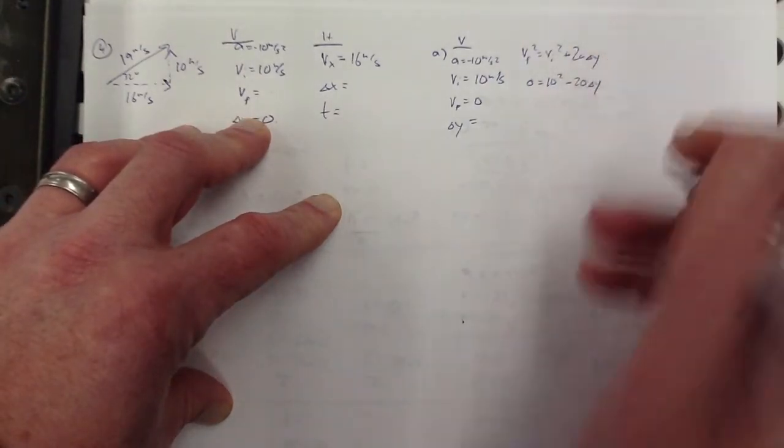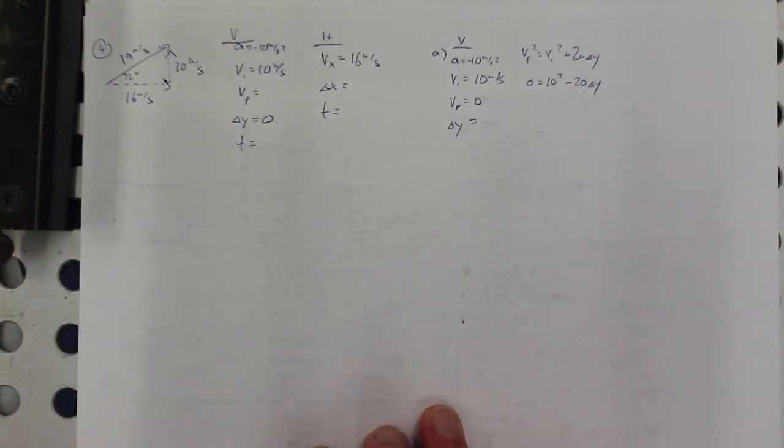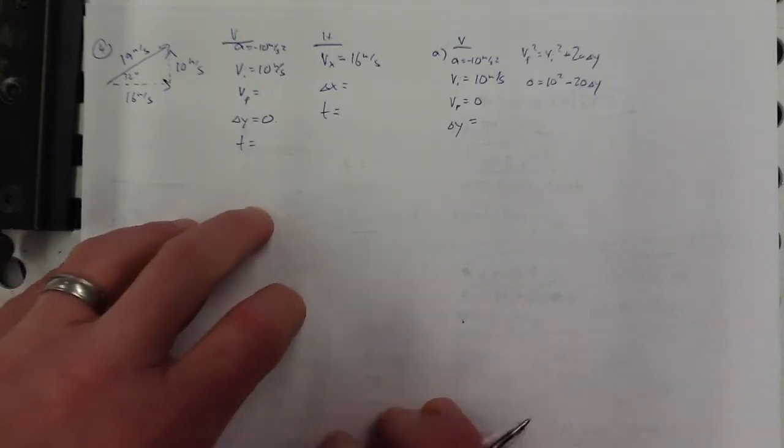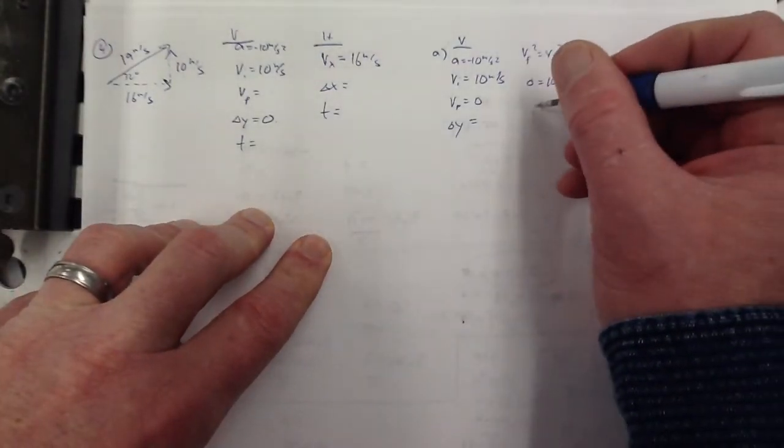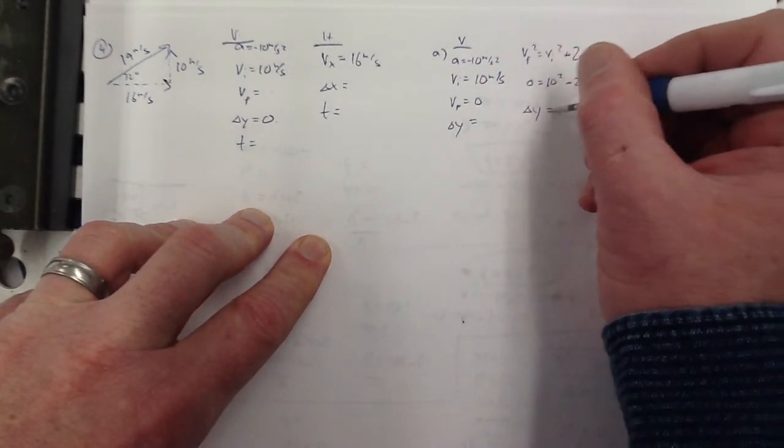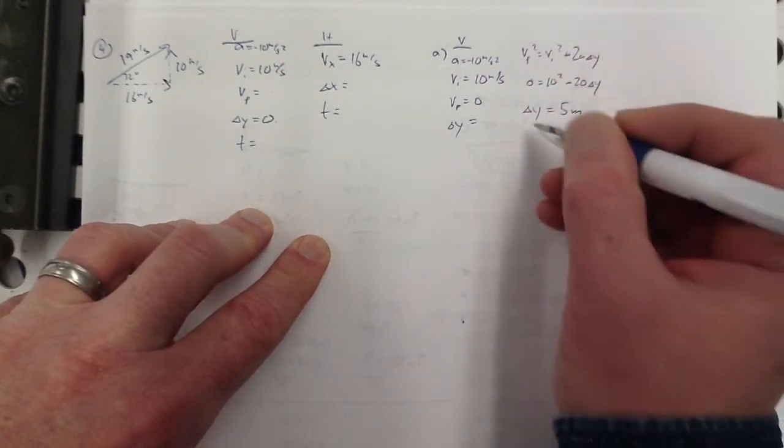So that looks like it's going to be 5. 5 is the max height.